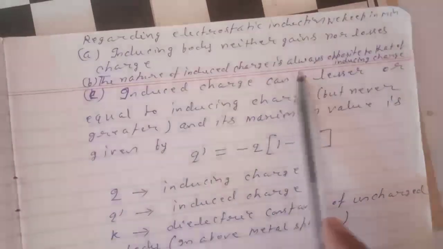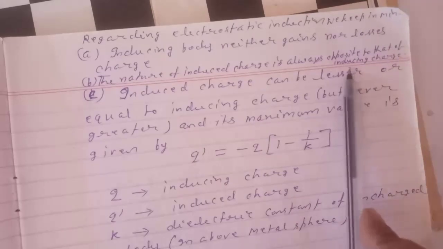So the inducing body neither gains nor loses charge. B: The nature of induced charge is always opposite to that of the inducing charge.